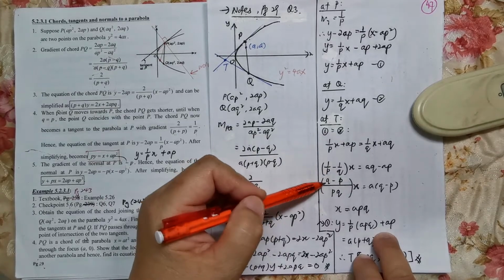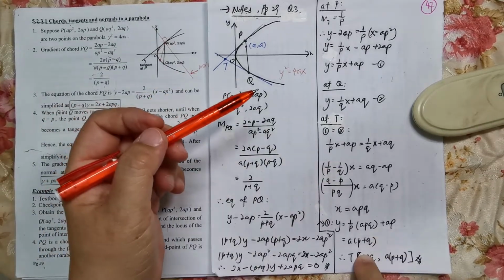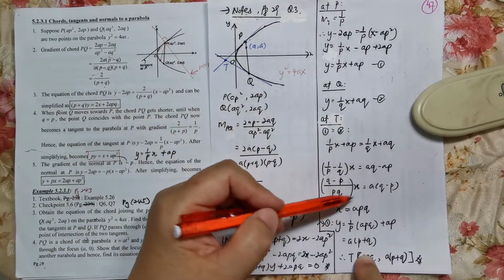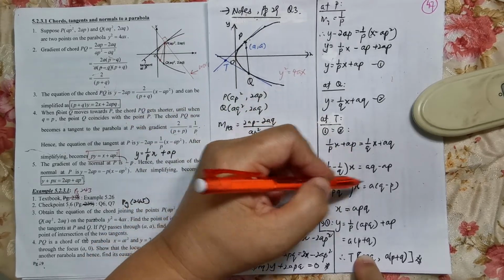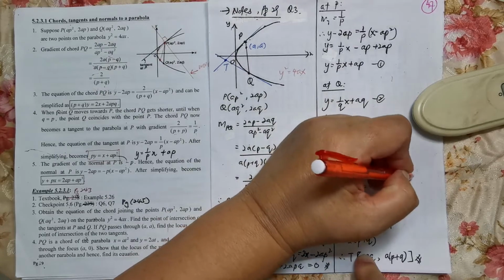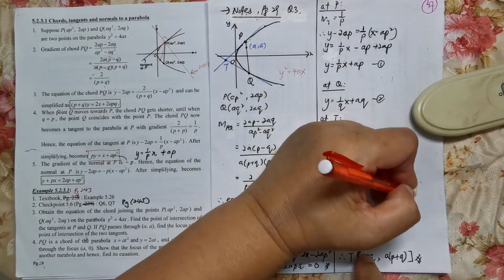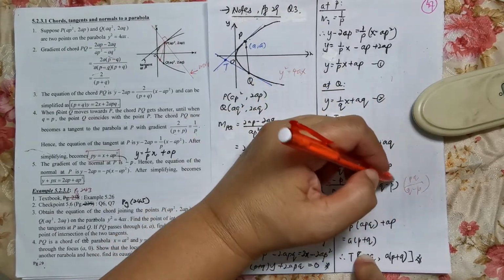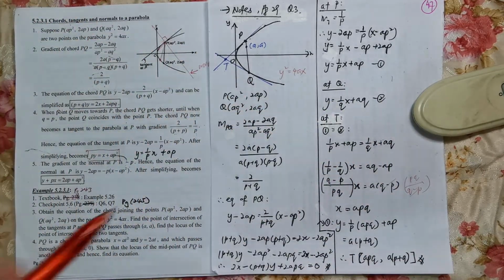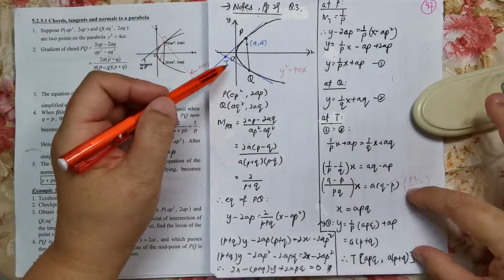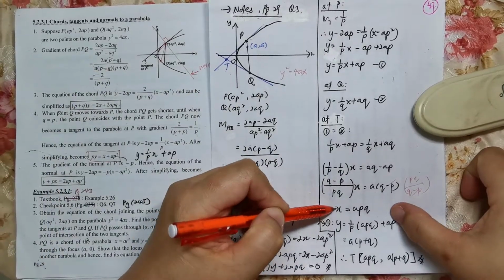This one times Q, this one times P. So where is X? This one shifts to the left hand side and becomes PQ, Q minus P, right? So that is simplified, left APQ. So the X coordinate for point T, I already get, is APQ.